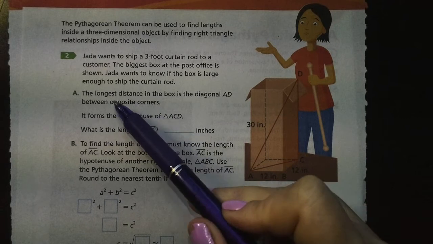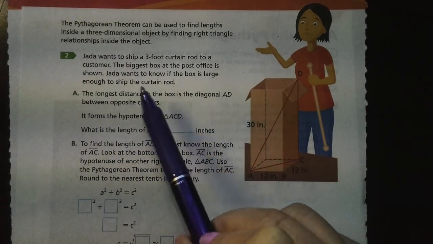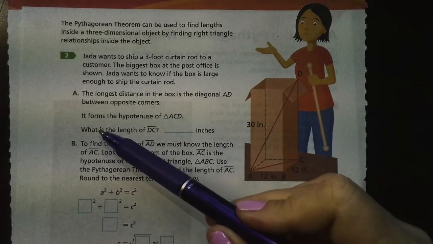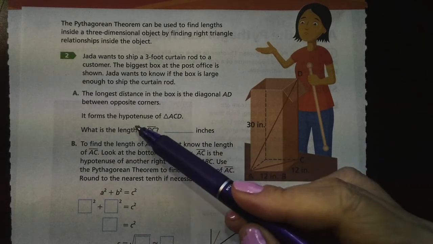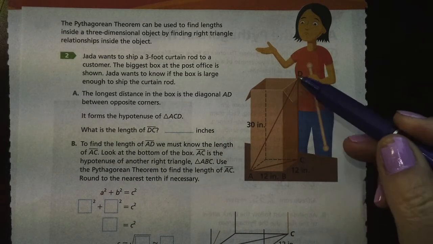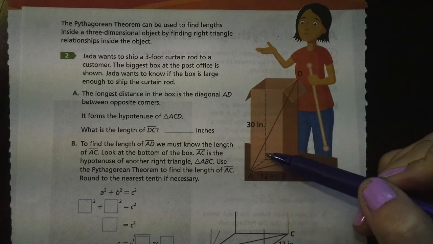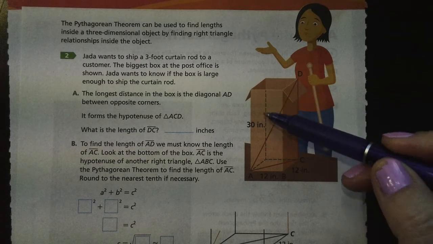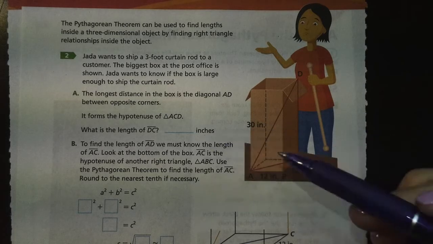So let's start with answering some of these questions. The longest distance in the box is the diagonal AD between opposite corners. So they're saying the longest distance is right here. It forms the hypotenuse of triangle ACD. What is the length of D to C? So from D to C, what is this measurement? Well, we know it based on the height of the rectangular box. If one edge of the box is 30 inches, every edge of the box is going to be 30 inches.